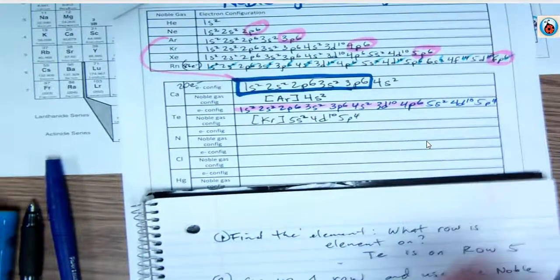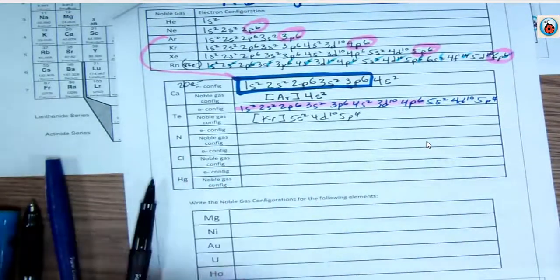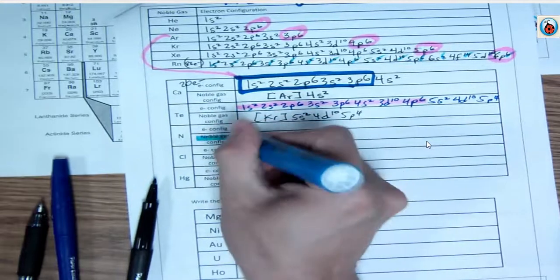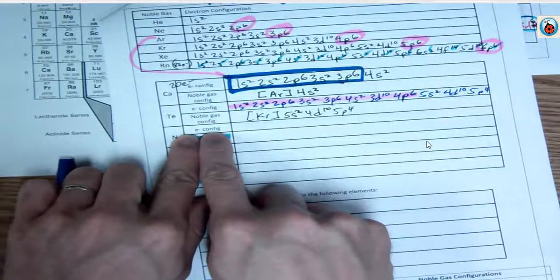Alright, so from this point on, I'd like you to go ahead and try the electron configurations. Do these here. The noble gas configuration, noble gas configuration, noble gas configuration. You don't have to do the electron configuration if you don't want, but it helps show that.